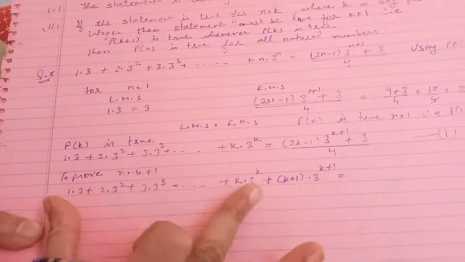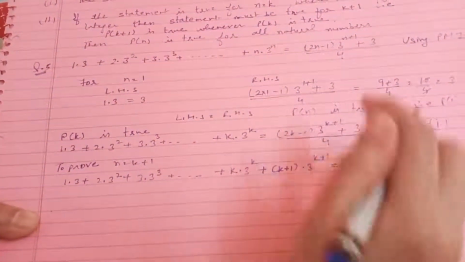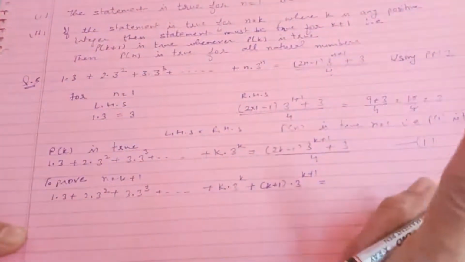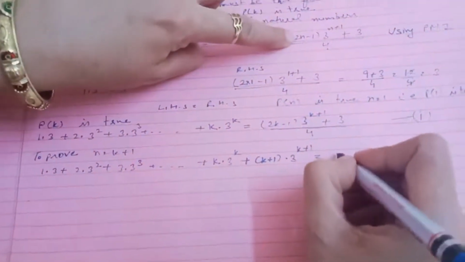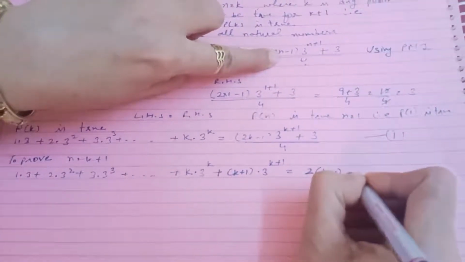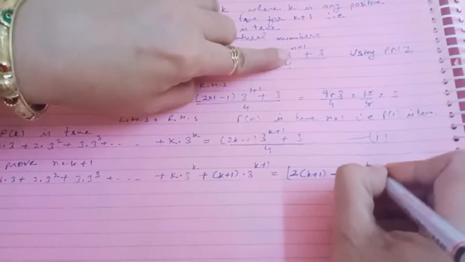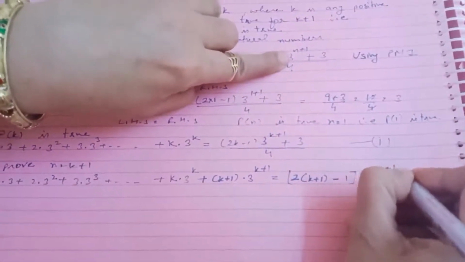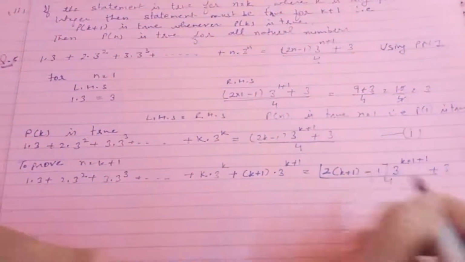This series was given up to k terms. I am taking the next integer k plus 1, and wherever n is given, I am going to write k plus 1. So be careful while solving this, because students make mistakes. In the bracket I will write (k plus 1) minus 1. Then 3 raised to the power, instead of n, k plus 1 plus 1. Okay, plus 3, divided by 4.